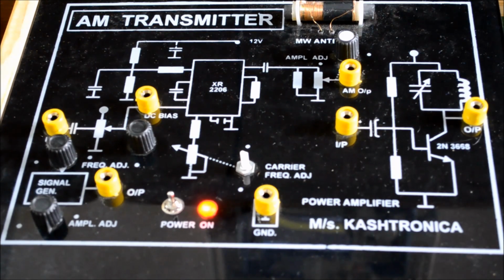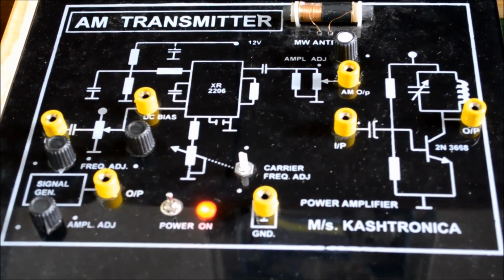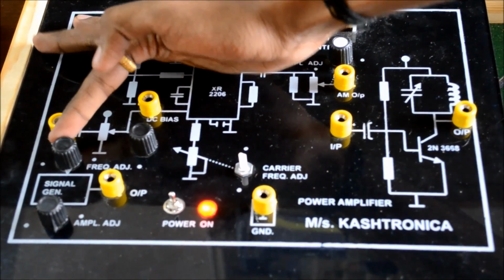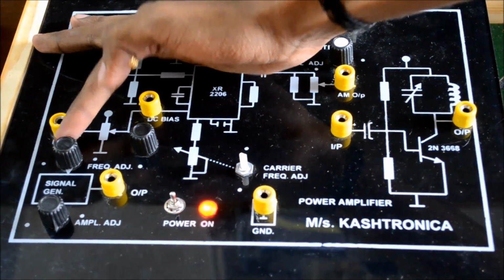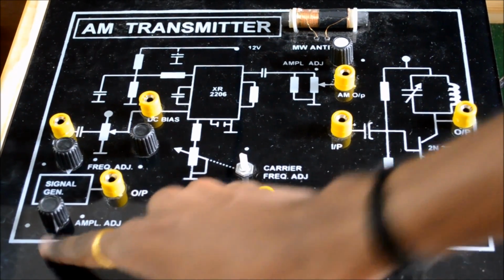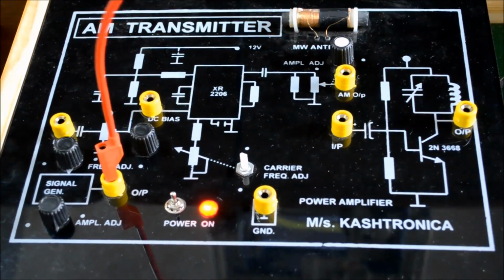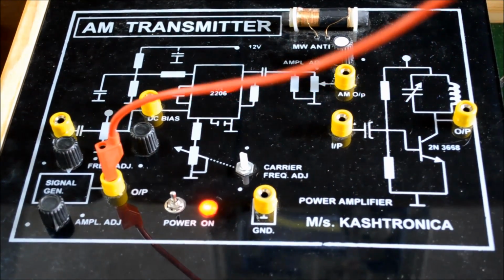First we need to see what our signal generator's modulating signal looks like. For that, there are two knobs present over here. One is for adjusting the frequency of the modulating signal, and two, this is for adjusting the amplitude of the modulating signal. We'll connect the output of the modulating signal generator to our probe.